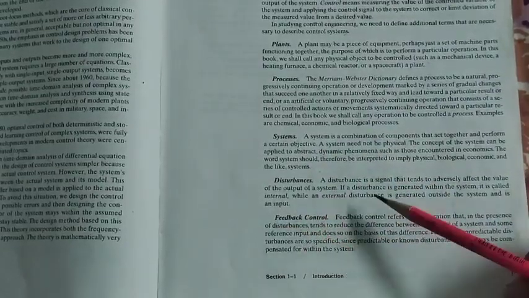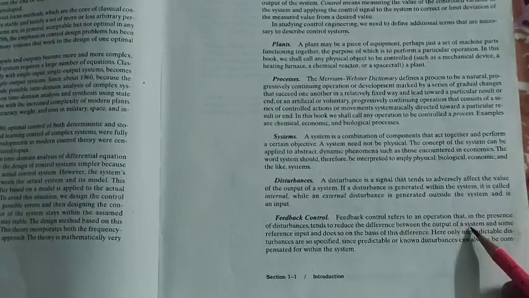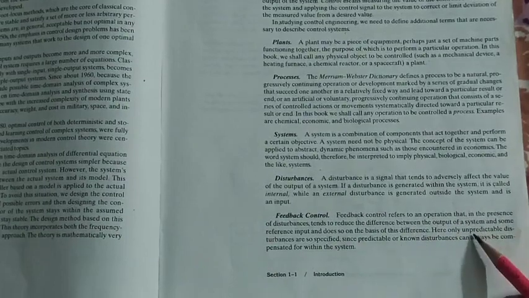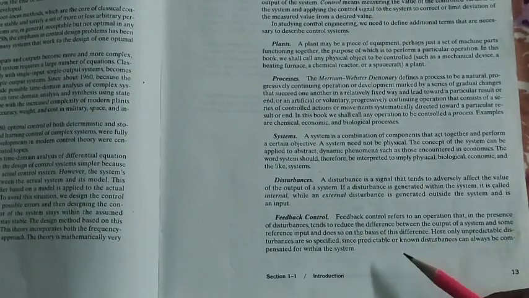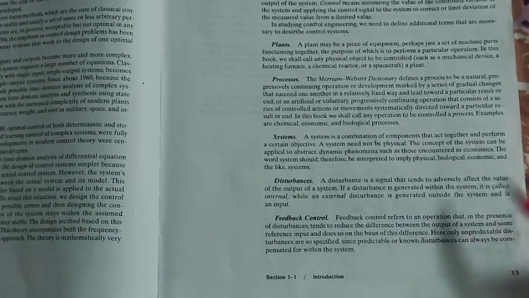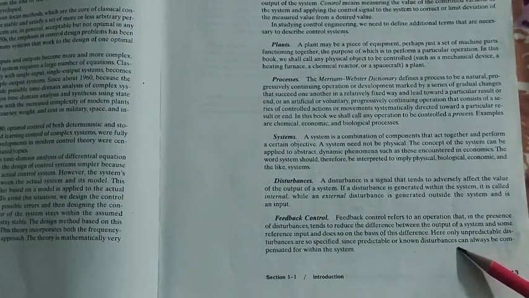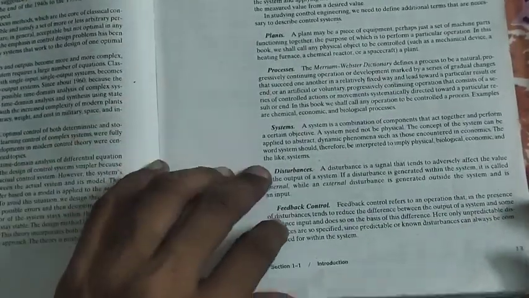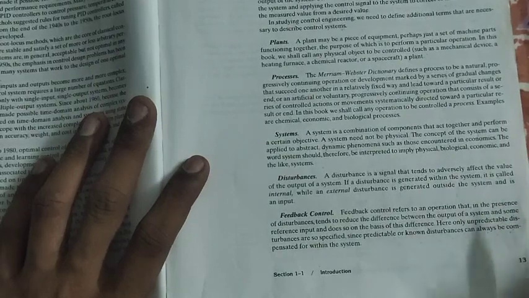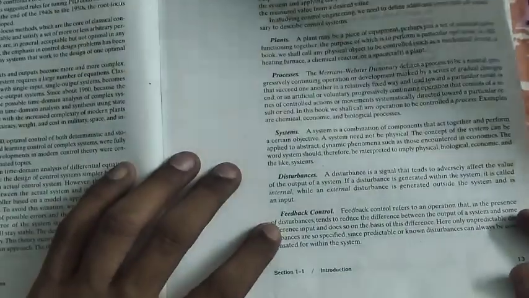The next one is feedback control. Feedback control refers to an operation that, in the presence of disturbances, tends to reduce the difference between the output of a system and some reference input, and does so on the basis of this difference. Here only unpredictable disturbances are so specified, since predictable or known disturbances can always be compensated for within the system.